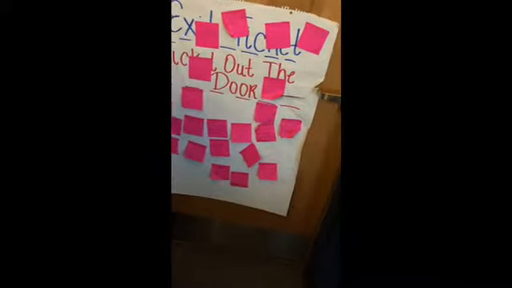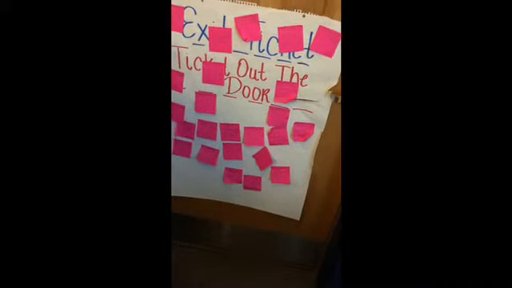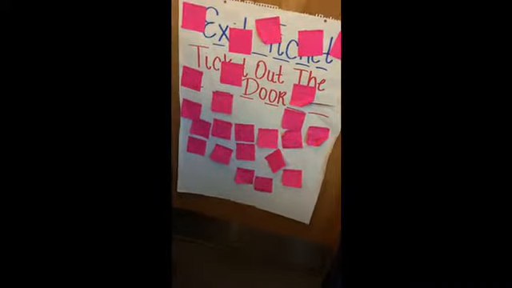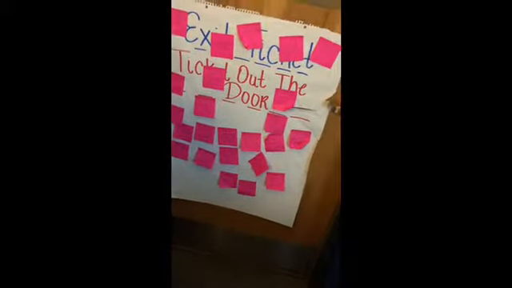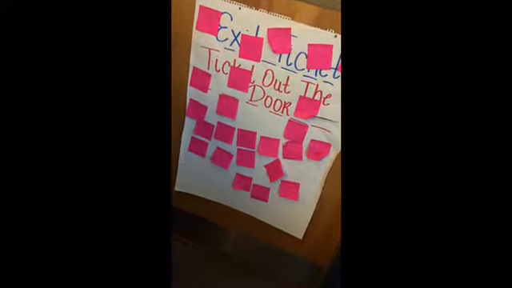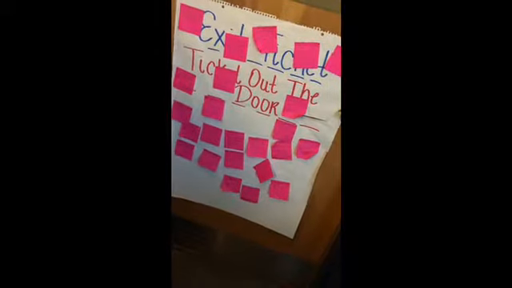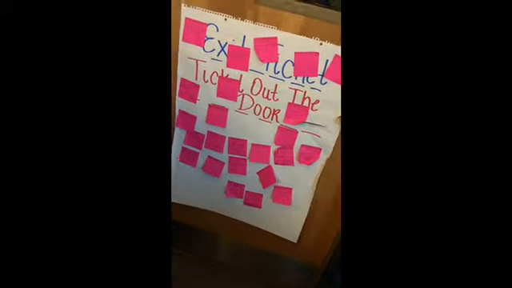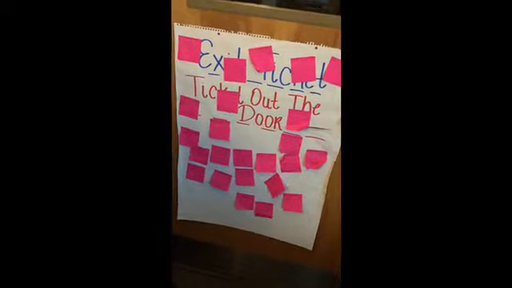So this is an excellent strategy as well. It gets my students really engaged, because they understand that at the end of each lesson, they're going to have to write an exit ticket. So they're engaged, and they're trying to make sure that they have a great sticky note that I can complement or bring to the forefront the next day in class.